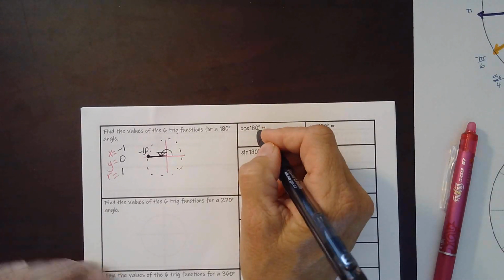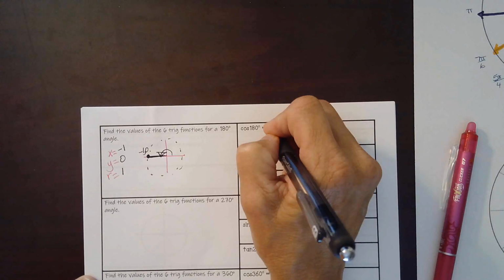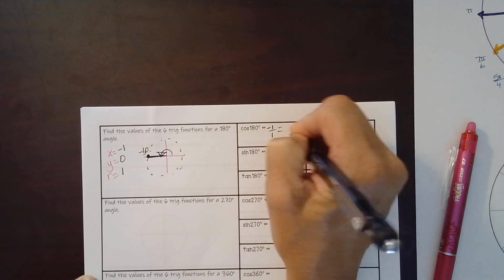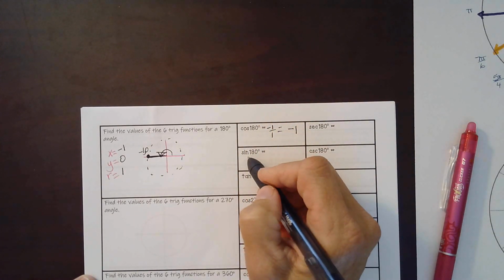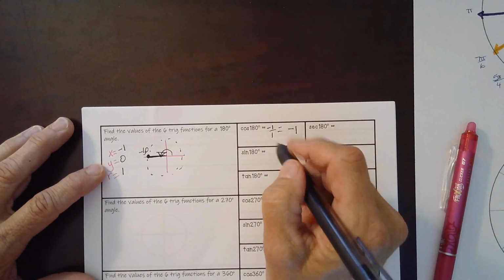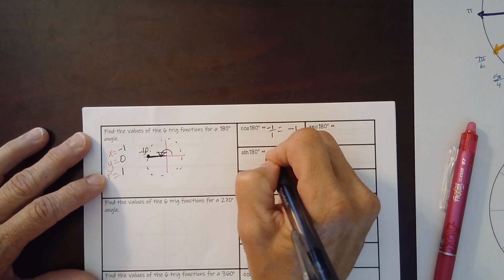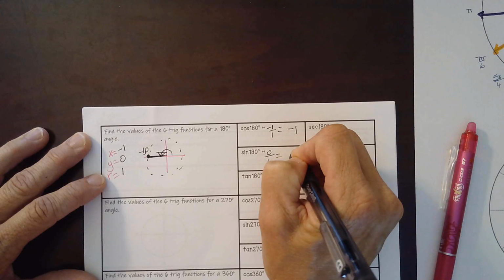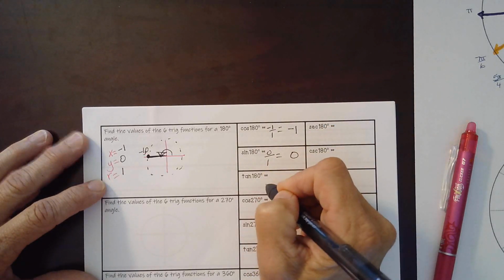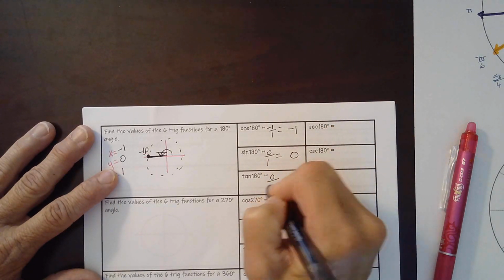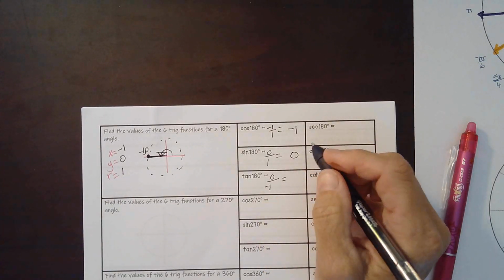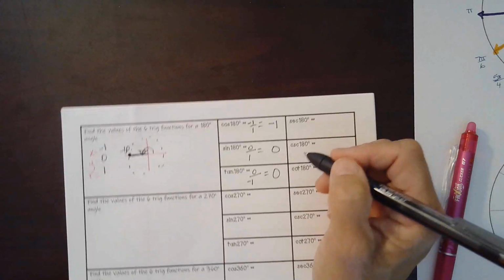So cosine of 180, X over R, -1 over 1 is -1. Sine of 180 is Y over R, so 0 over 1 is 0. Tangent of 180 is Y over X, and 0 over -1 is 0.